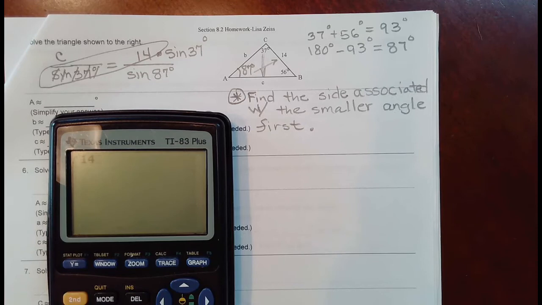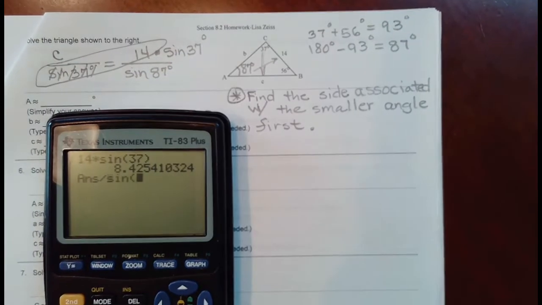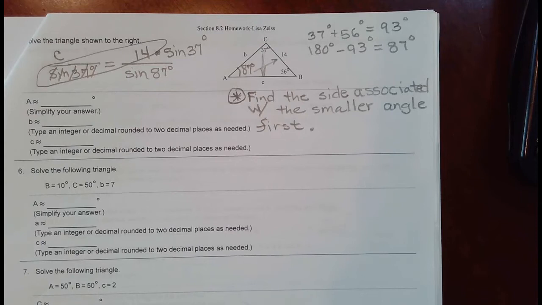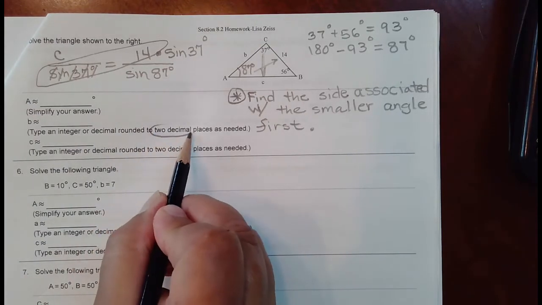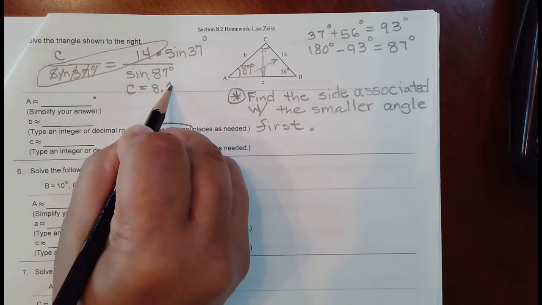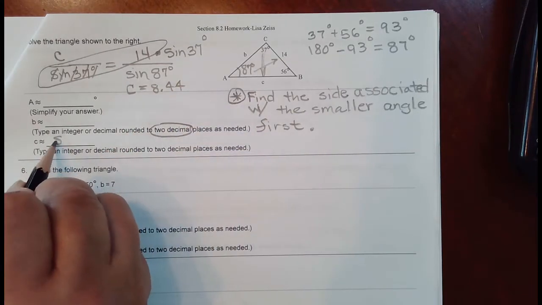So it's just 14 times sine of 37, get that numerator, and then don't forget to divide by whatever is in the denominator, which is sine of 87, because a lot of students forget that, and then they just have half an answer. So the final answer is here. We went 14 times sine of 37, then we divided by the sine of 87, and we got 8 point. Let's see what they want us to round to. 8.44. Yep, they want 2 decimal places again, and we have just found C. Approximately 8.44.